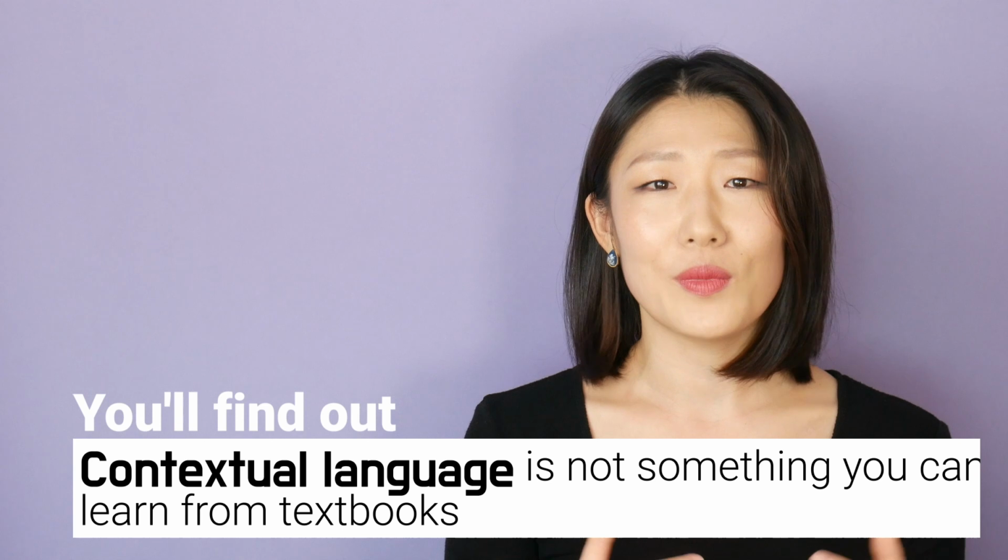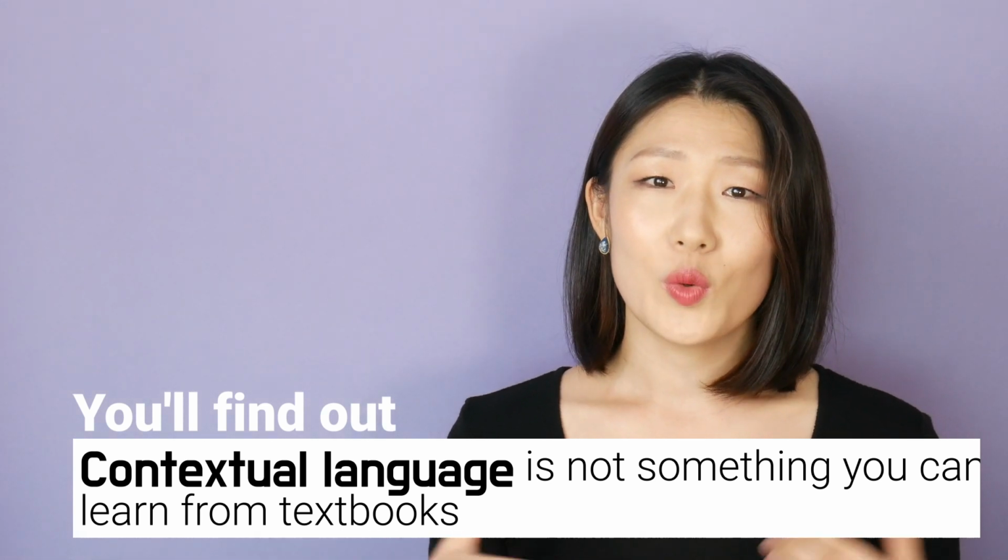However, the starting point of the context is the relationship between the speaker and the listener, the psychological distance. Unless you get close to native Koreans psychologically, you won't be able to access the contextual words that they use only. It's the same for me. And contextual language is not something you can learn from a textbook. You make it through experience.